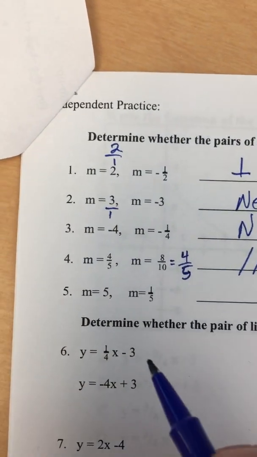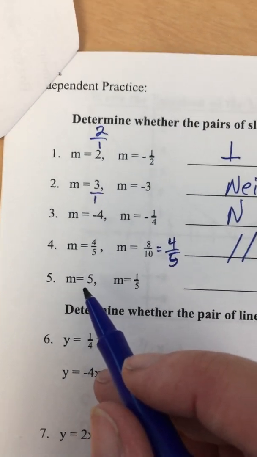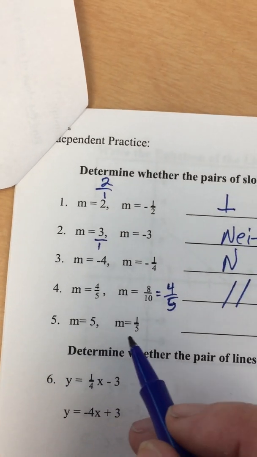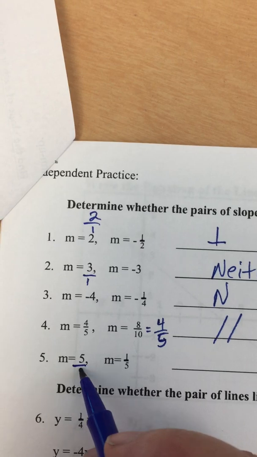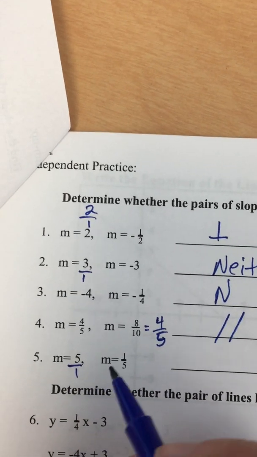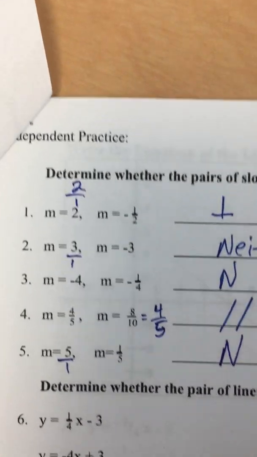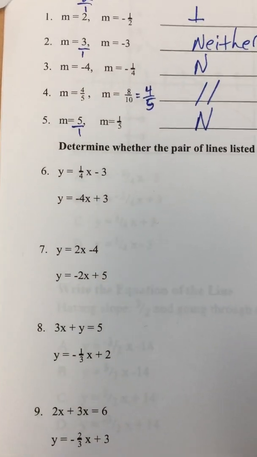And on number 5, we have a positive 5 and we have a positive 1/5. So they are reciprocals. They did flip them upside down because this was 5/1, but are they opposite signs? No, they are not. So this is another neither one. So the neithers are tricky ones because you got to really stop and think, did both things happen?